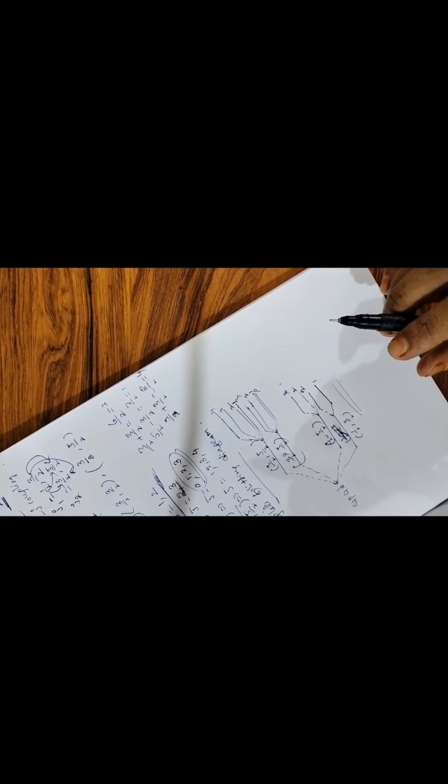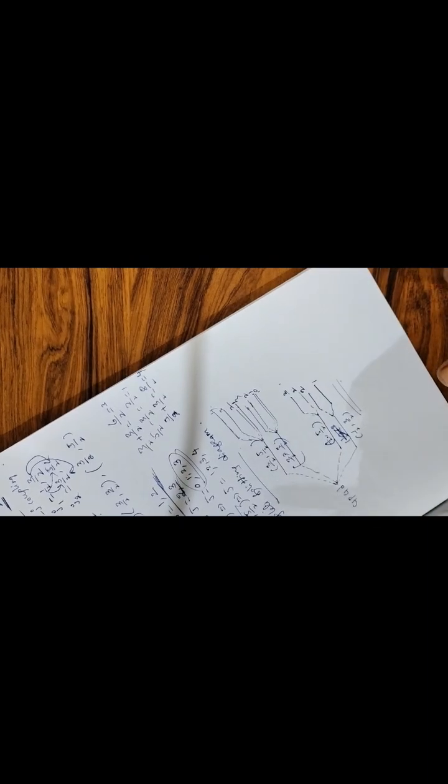So this is about the spectral notations and coupling schemes.